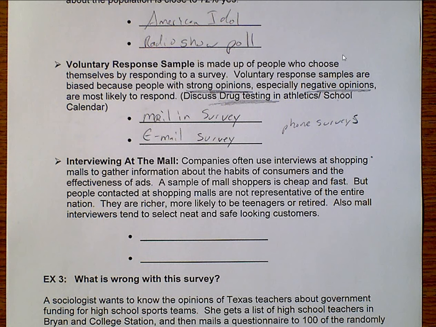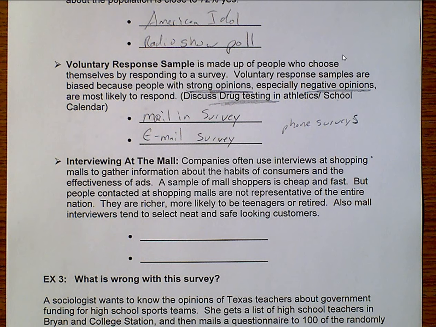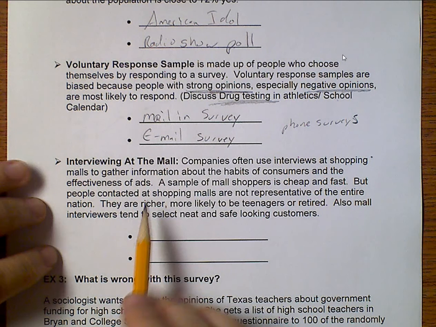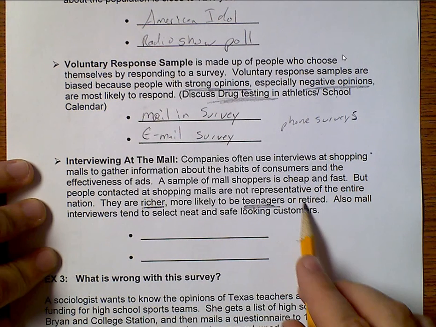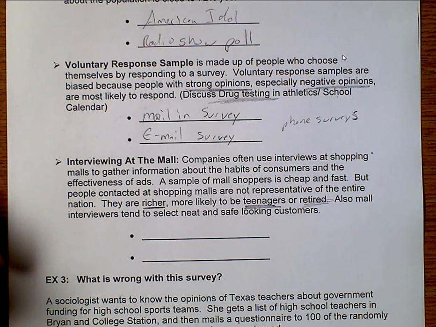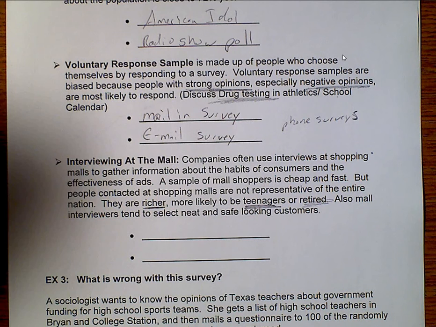Now, another one is interviewing at the mall. And companies will do this because it helps them determine what to sell and if this ad is working. It's really cheap. They can just hire one person to come in and do it. But you're not going to get the whole nation. You're going to get people who are richer. They can afford to go to the mall. You get teenagers who like to hang out, or retired people who don't have a whole lot else to do. And your mall interviewers are probably not going to ask the person who looks like they just walked out of prison. They're going to be looking for the nice, neat, and safe customers and not step out of their comfort zones.